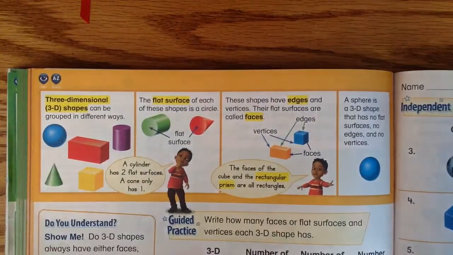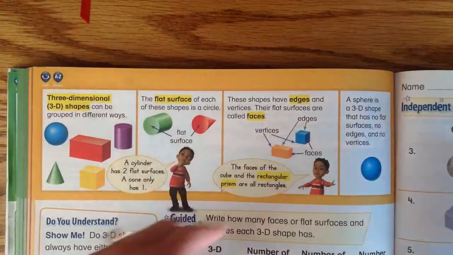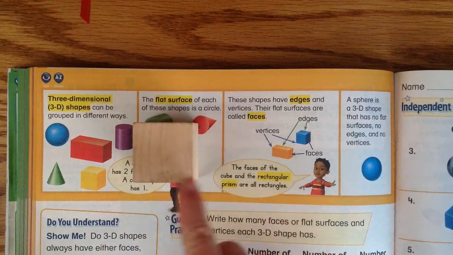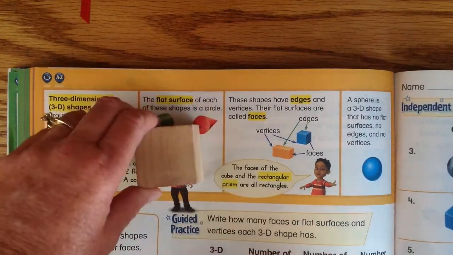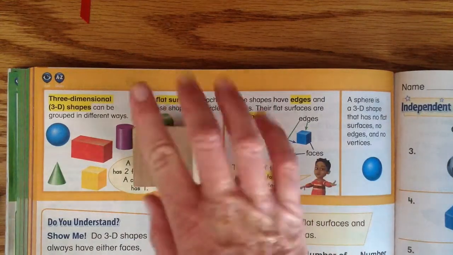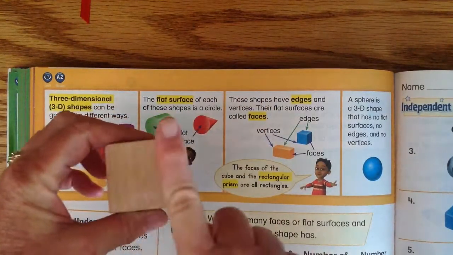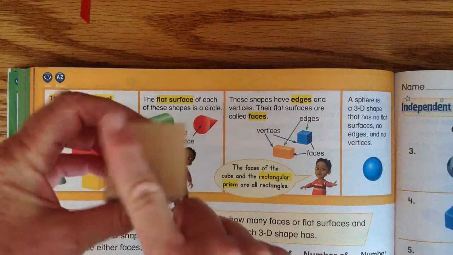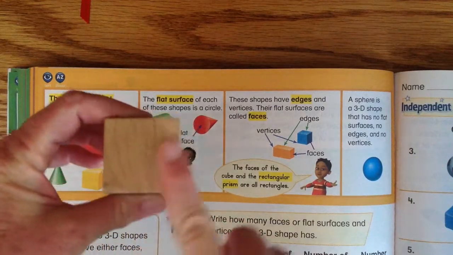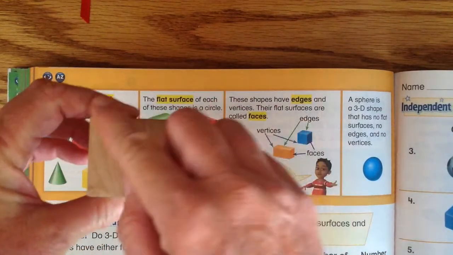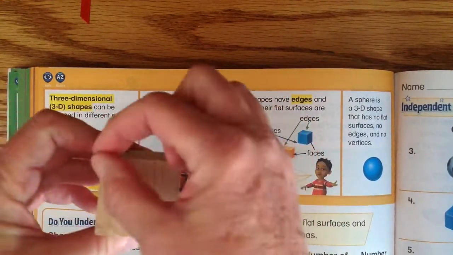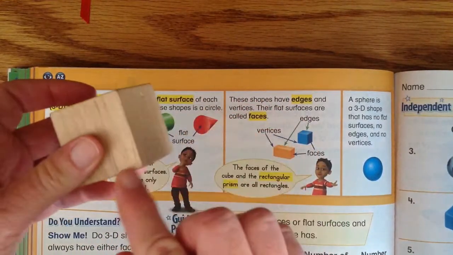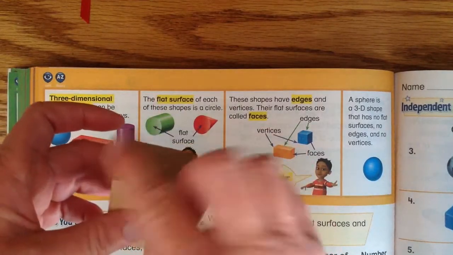These shapes have edges and vertices. Look, edges, just like a square, right? Vertices, just like the corners on a square. Their flat surfaces are called faces. So this is a face. Okay, so this is the face, the flat shape. The edges are where the sides come together, where the faces come together. The vertices are the points or the corners.